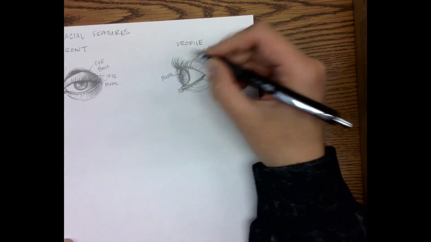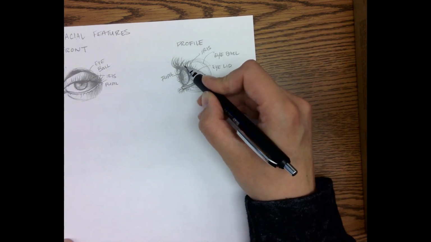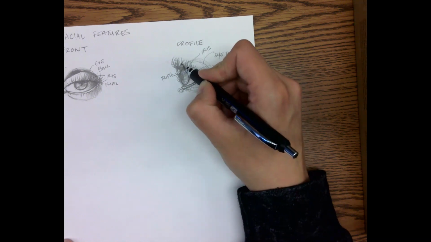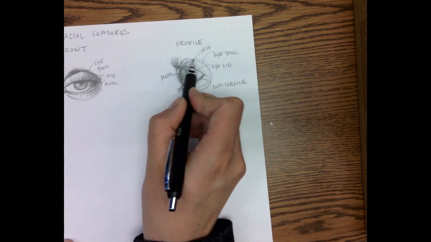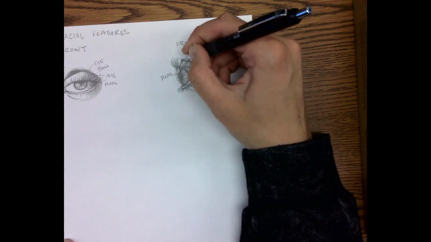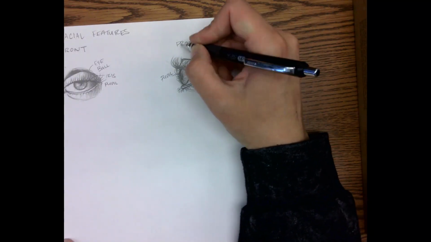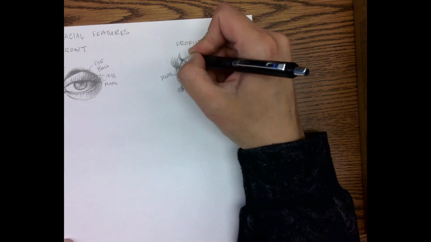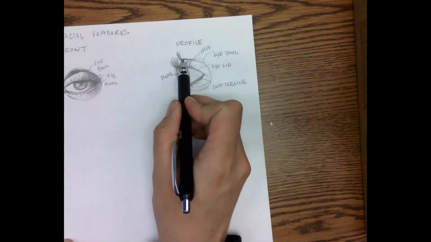So that eyelid sits on top of that eyeball, and it goes in, and then this is kind of where your eye socket comes in, and it goes to that brow bone right there.